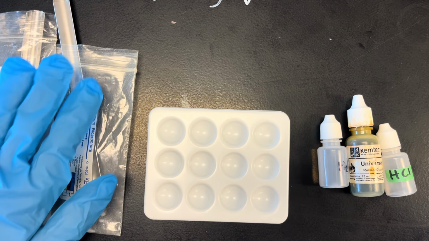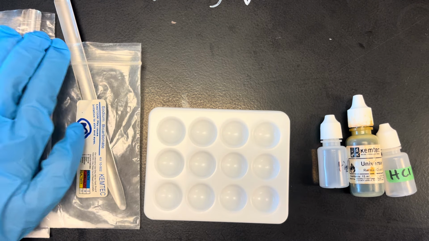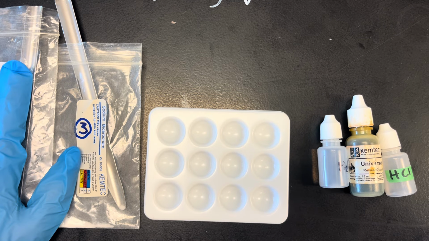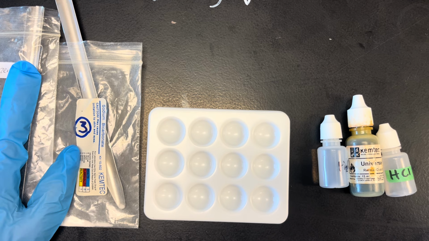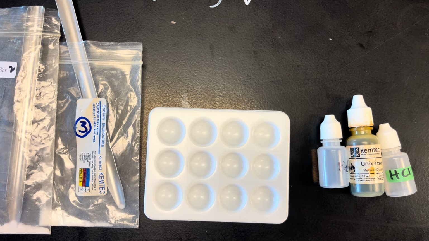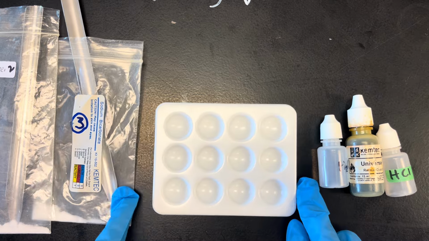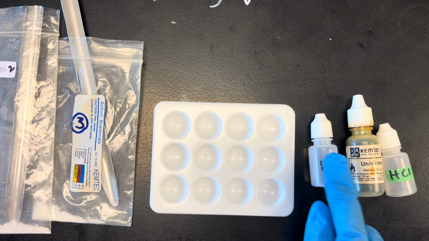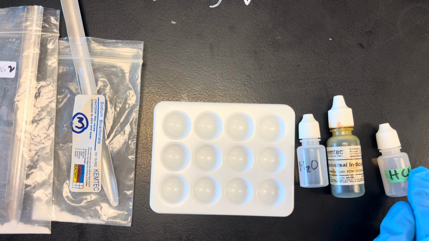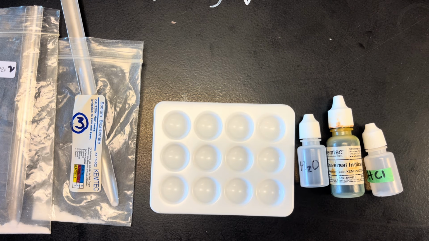So that you don't have to swap so much during the lab, I'm going to have you test 3 substances, and then when you're finished with those 3 substances, you'll test the other 2. That will also give you enough space in your well plate or depression plate. You'll have 3 reagents: water, universal indicator, and HCl, which is acid.